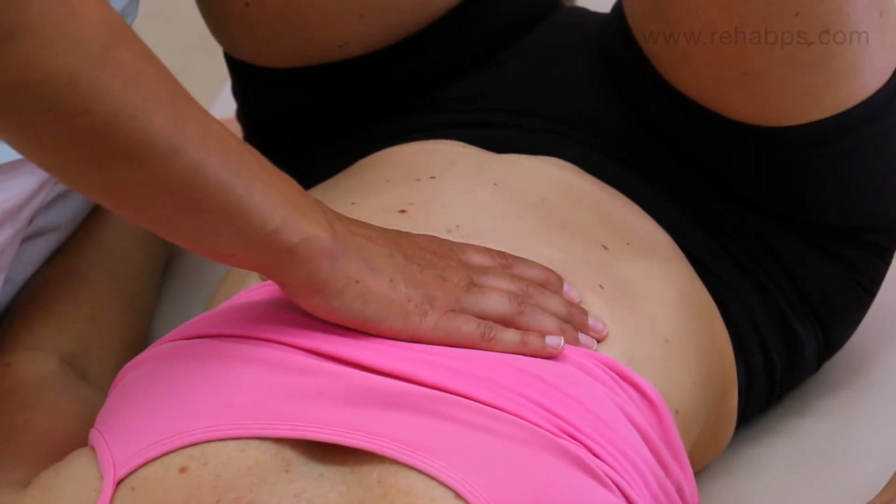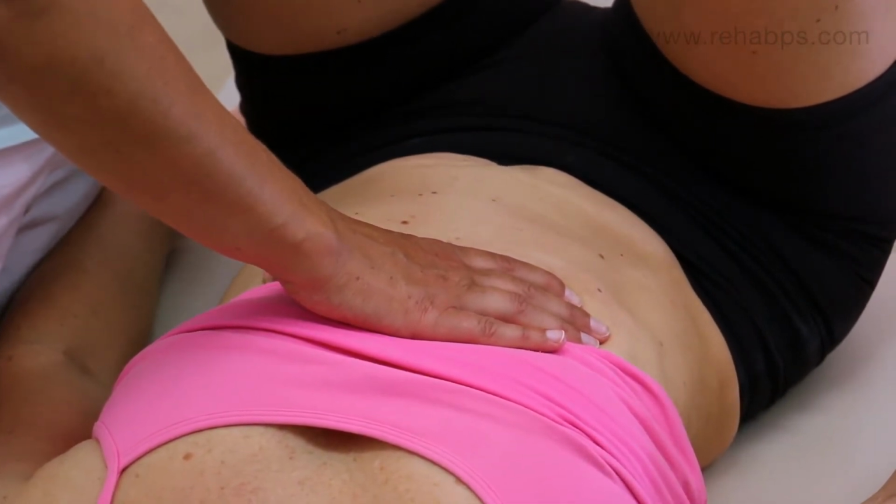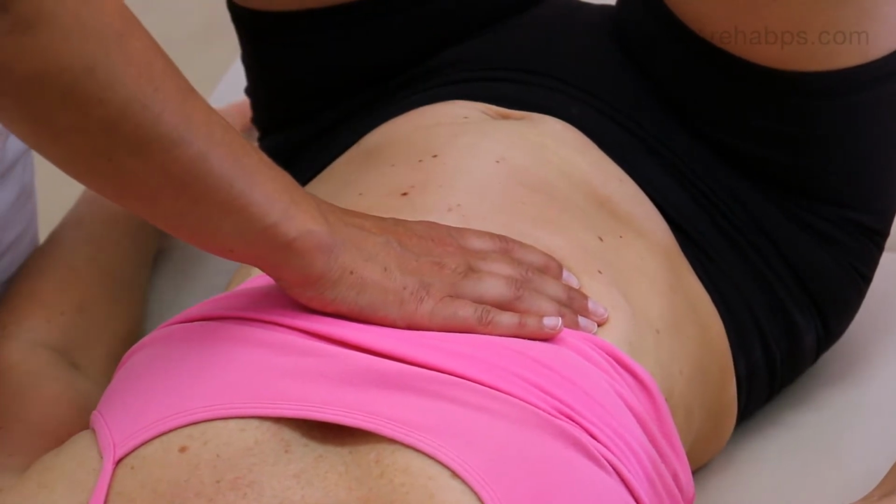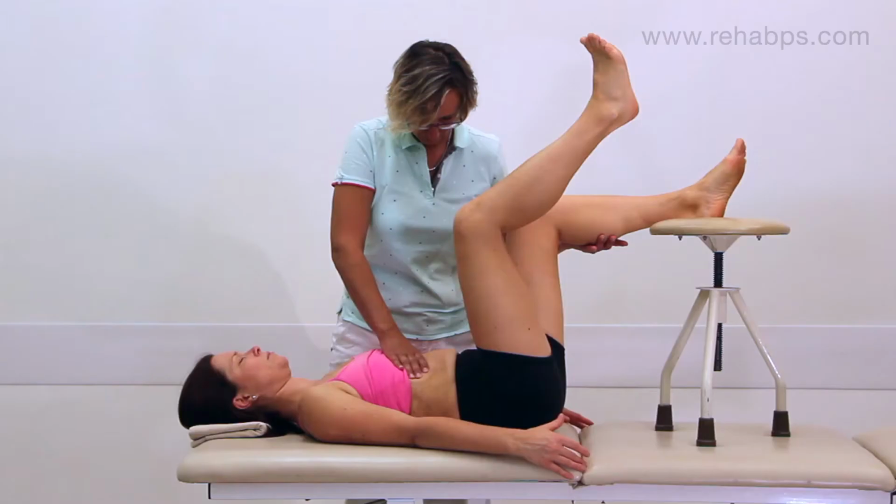In an ideal scenario, the belly button moves caudally and there is no concavity above the groins. A concavity would indicate increased amounts of rectus abdominis activity. Head and shoulders should remain in their initial alignment.